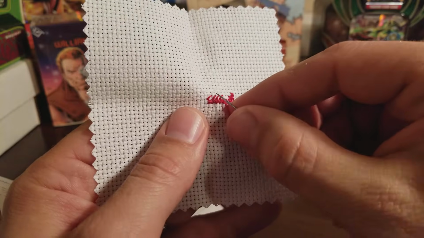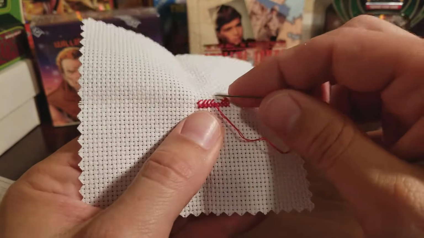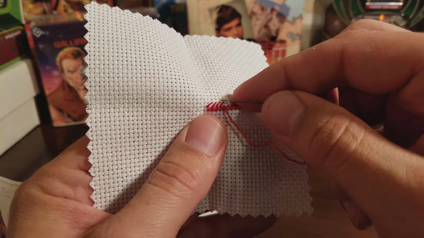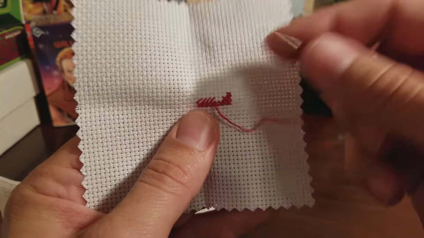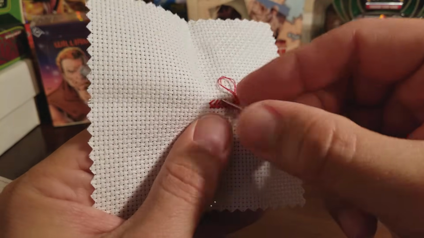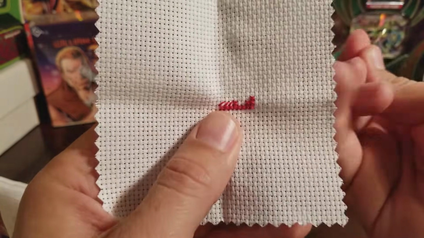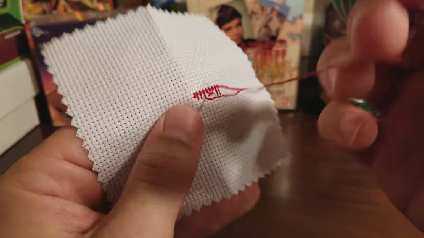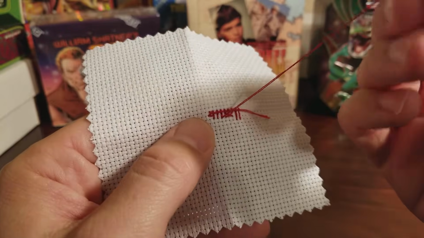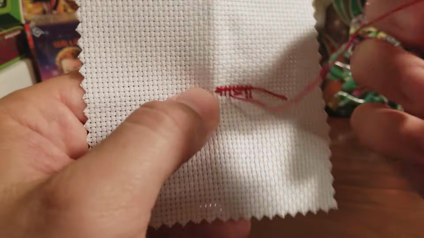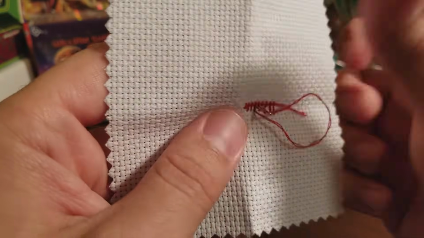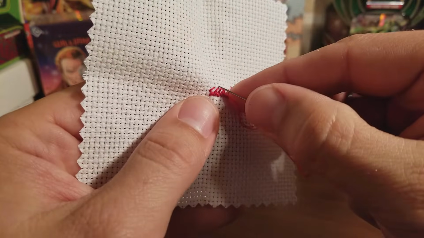That's your first half of your stitch. And then your other half goes from bottom right to top left, or top left to bottom right. That's what you want to remember when doing a basic cross stitch. As far as the order you do them in, that can be completely up to you. If you want to do one stitch at a time, that's completely up to you. I do not recommend it, but you can do that if you want to.